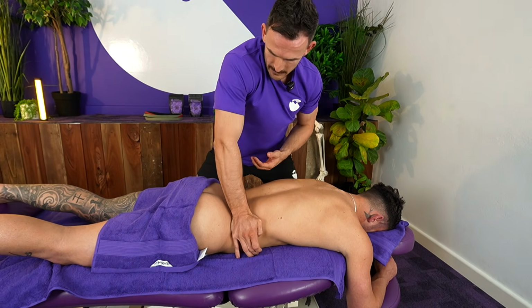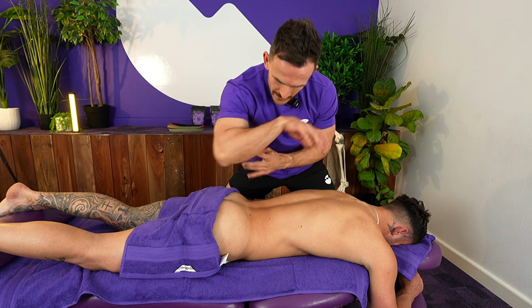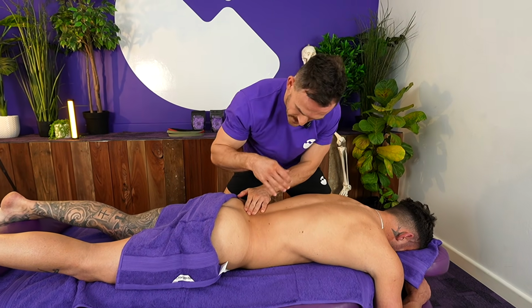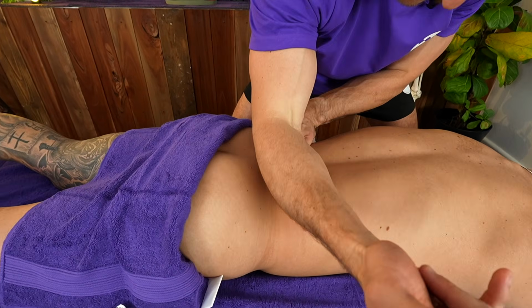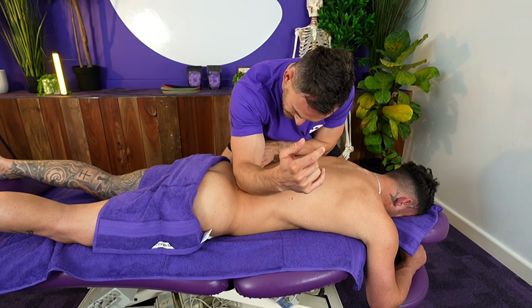So once we've done a couple of those, we can actually get the big fellas involved, so the elbow and the forearm. Again, we want to locate where the spine is, so we're not treating on the spine, but we're getting right next to those transverse processes. And we're just slowly sinking in.